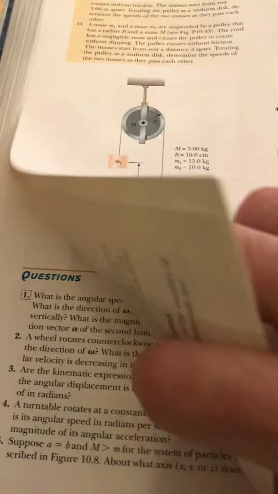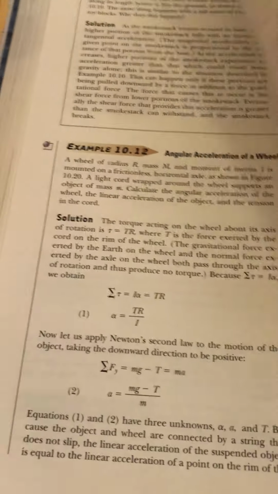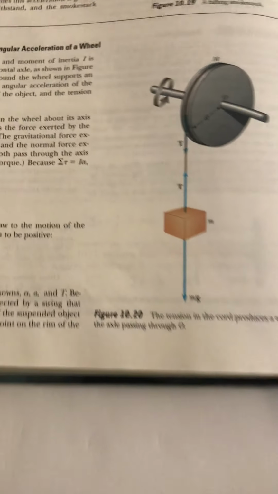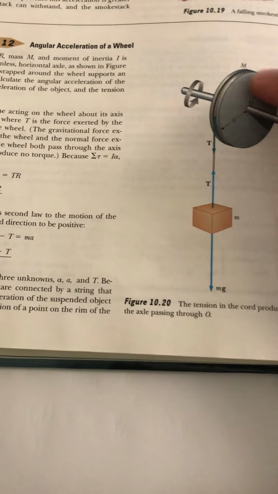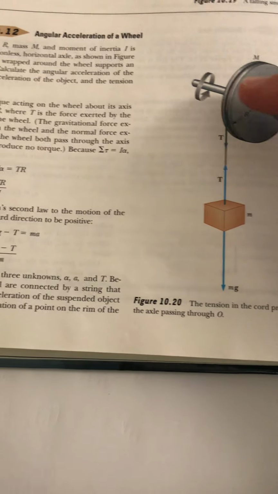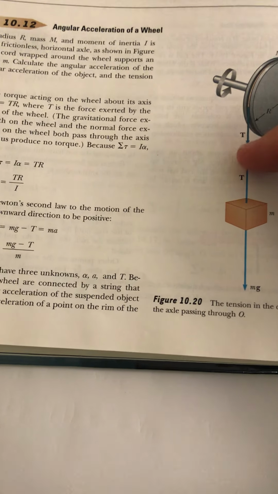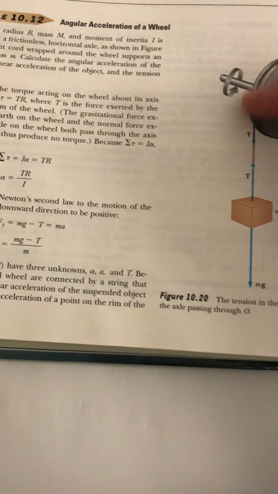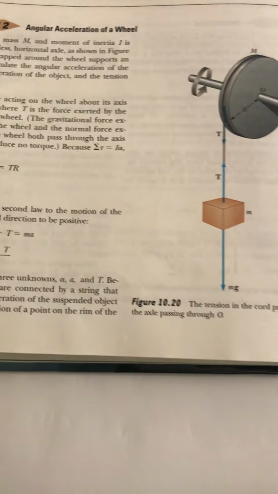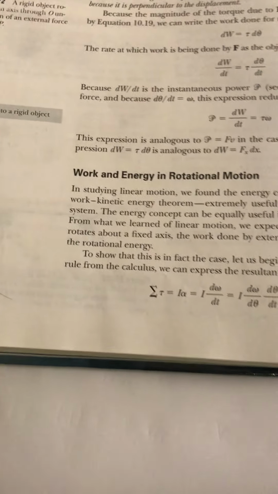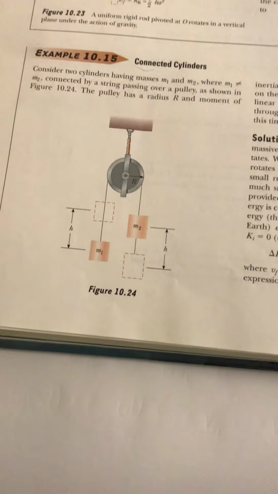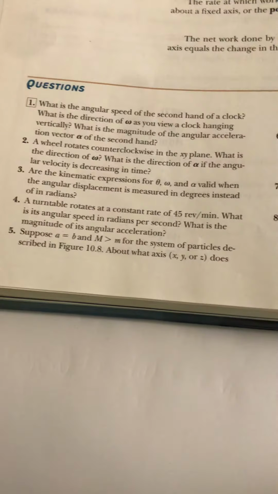Now, if you're wondering what this looks like, there's a sample problem in the textbook that models that, and that is exactly here. So we have a solid disk about an axis, and there it goes. So the mass is going to descend, unreeling some of this. So looking at that problem would be a good way of doing this as well, just to help out.